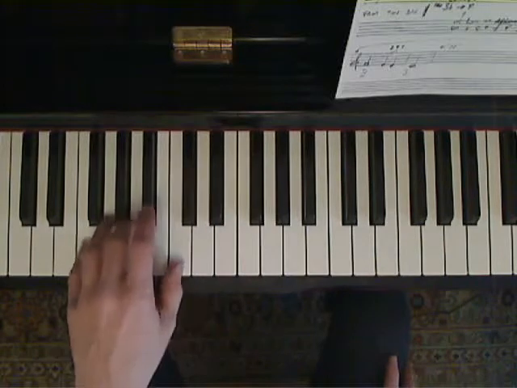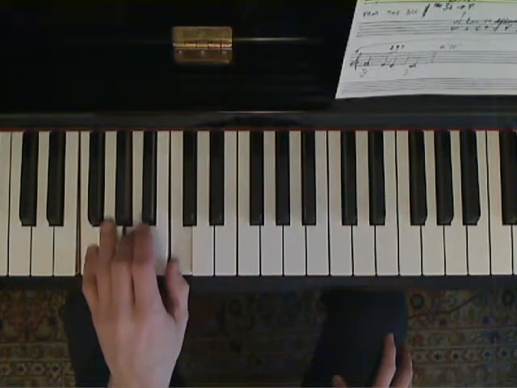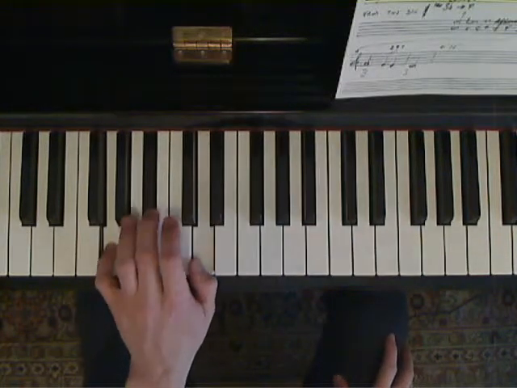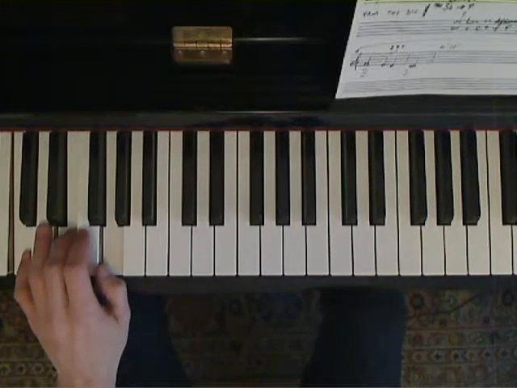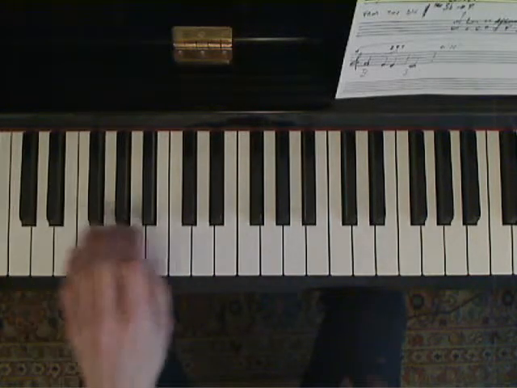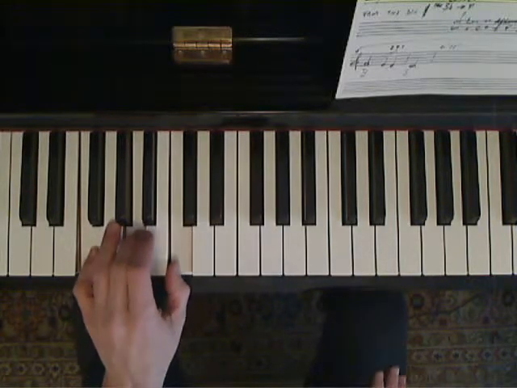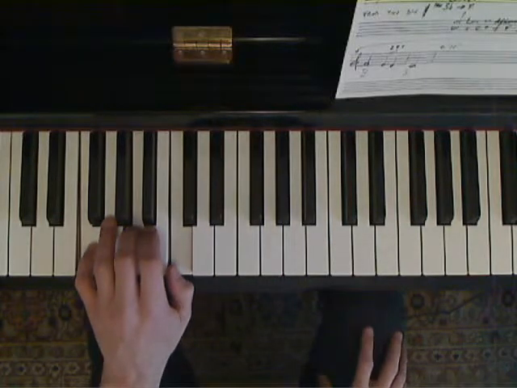Then again we go to the F major chord, so the first degree, then the second degree, so G minor chord, then C major chord, which is the fifth degree, and then again the F major chord, the first degree, the tonic, the chord built on the tonic.